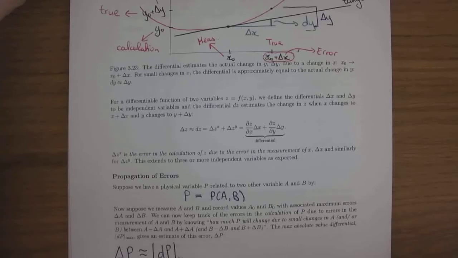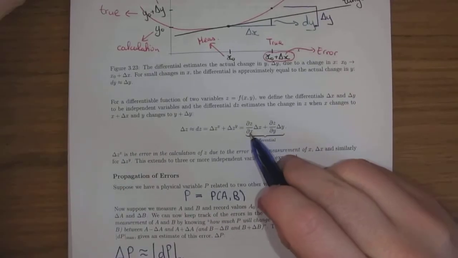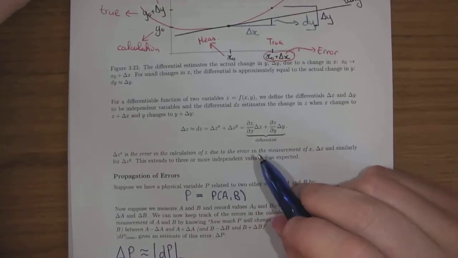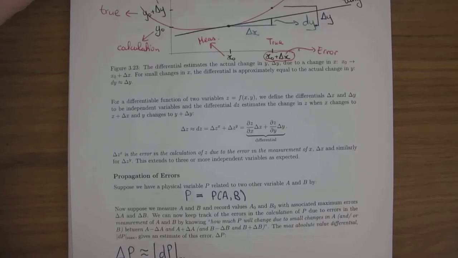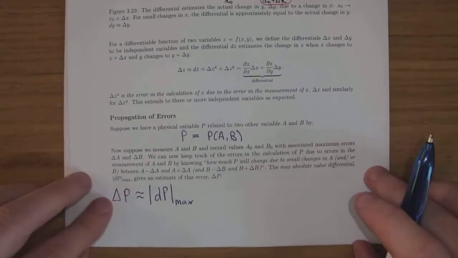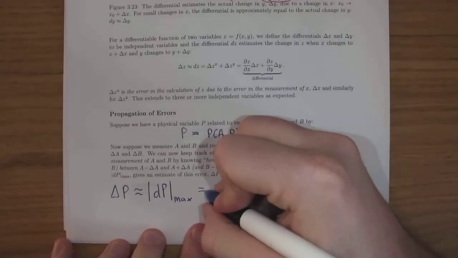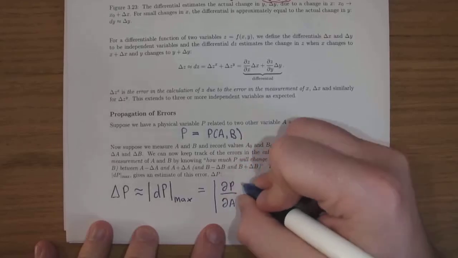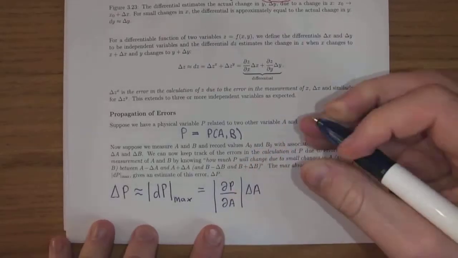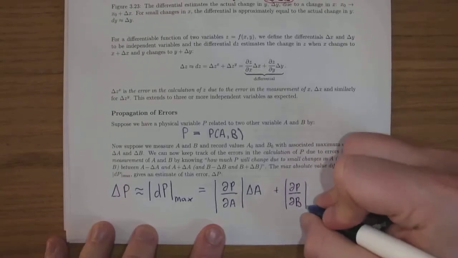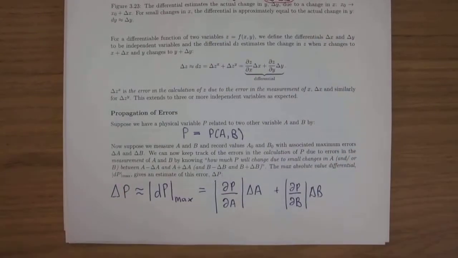Now really what you're doing is the same as, if this thing turns out to be negative, taking the error to be negative as well, and minus by minus is plus. It's hard to write that down, so instead we take the error to be positive and take the absolute value. That'll give you the worst case scenario. So: partial derivative of P with respect to A times the error in A, plus the partial derivative of P with respect to B times the error in B.